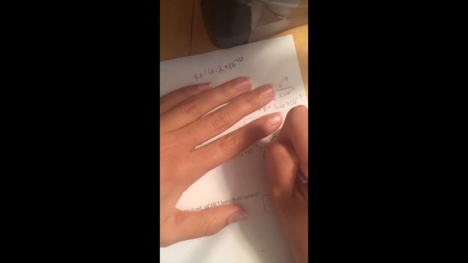Since the Kb is so small in comparison to the initial concentration of CN-, and you can figure this out by finding percent ionization, you can just disregard the x, which makes this a little easier.